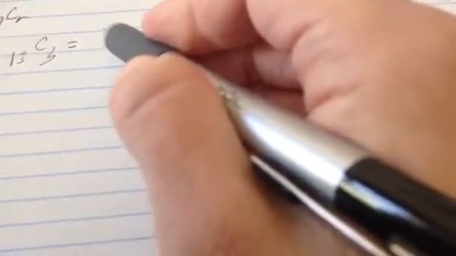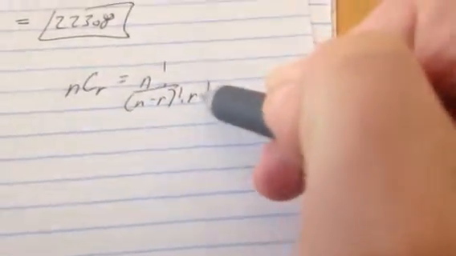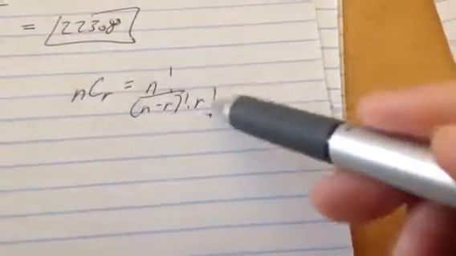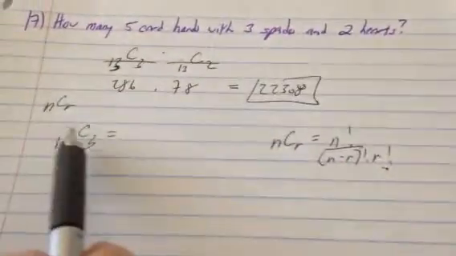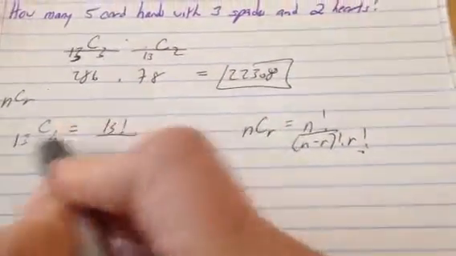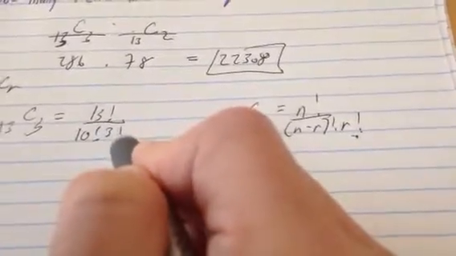If you have to do it by hand, you can do what 13C3 ends up being. Your formula is nCr equals n factorial over n minus r factorial times r factorial. So the first number, and then subtract them, and then an extra r factorial. So here I'll have 13 factorial over, subtract them, 13 minus 3 is 10 factorial with an extra 3 factorial.